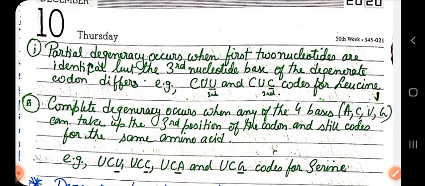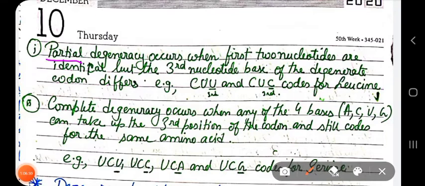What does it mean? Partial degeneracy occurs when the first two nucleotides are identical but the third nucleotide is degenerate. That means it is changing, but it will code for the same amino acid. Like CUU, the first two nucleotides are constant, but the third nucleotide will be changed, as in CUC.